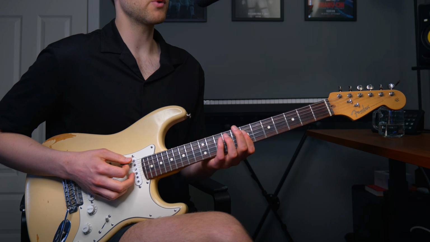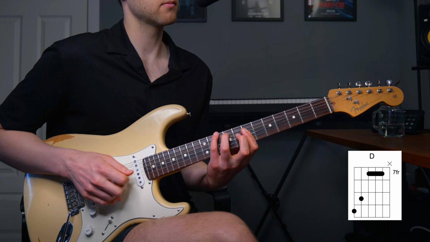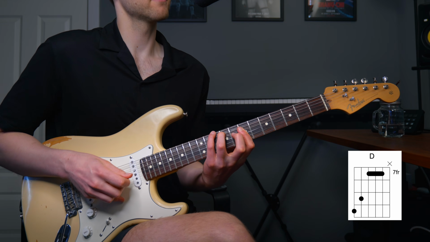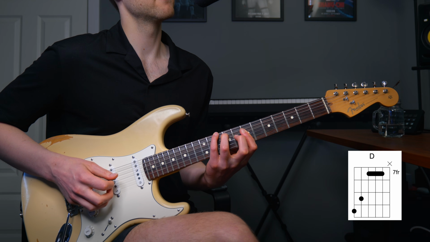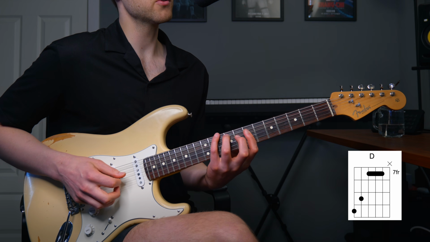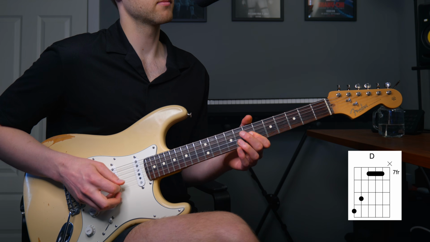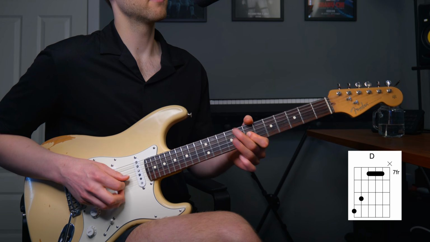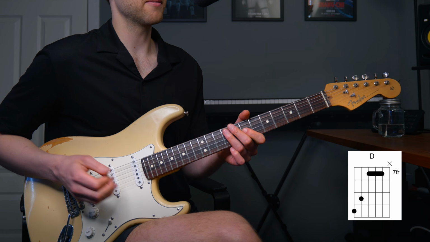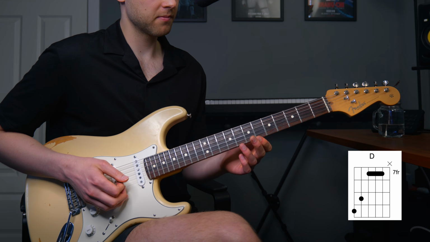So if the chord we're going to end the phrase on is D major, then we can, for example, use this note as our target note. The 7th fret on the G string. Then we can play a phrase, whatever you want.